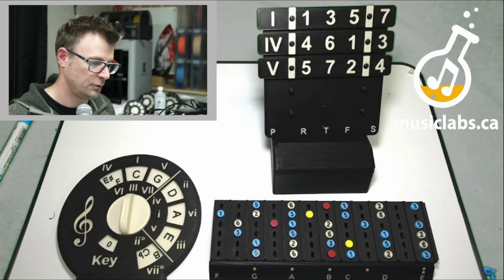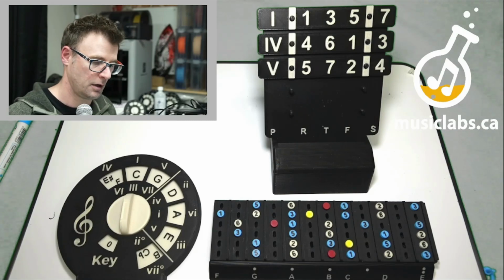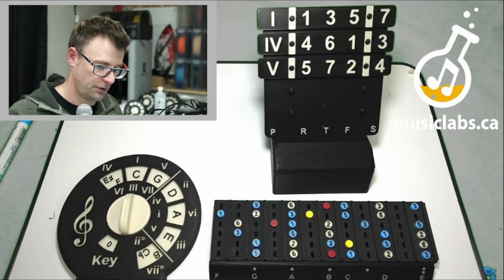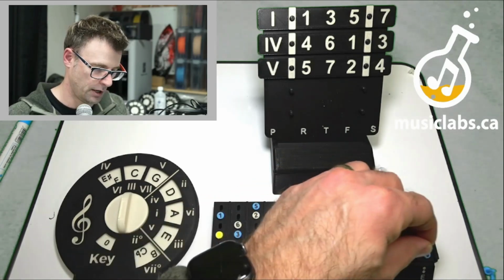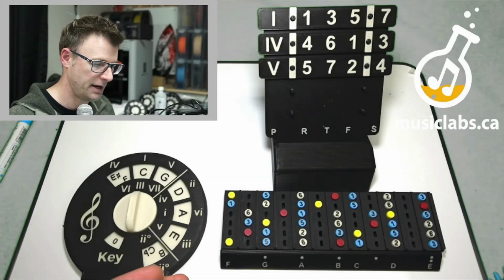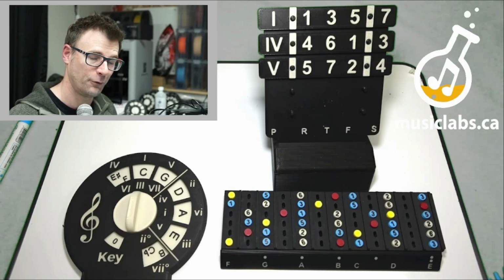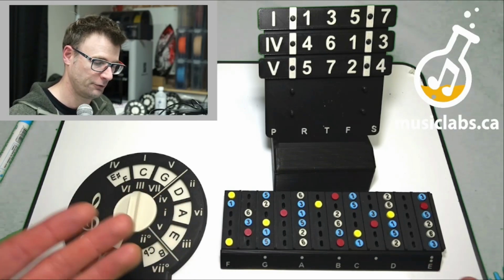So what I'm going to do is fill up the rest of this fretboard with the yellows beside the 3s and the reds by the 1s. I'm just going to go line by line or string by string here. You'll notice now that after I've added in the 4 and the 7, we've built out the full major scale again.